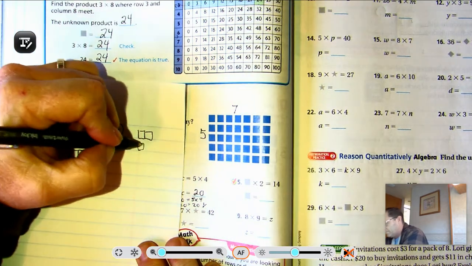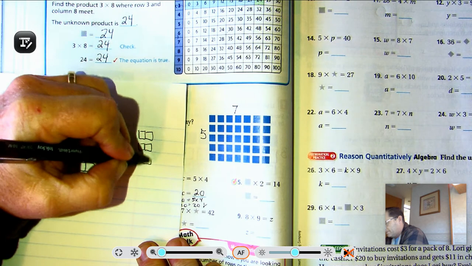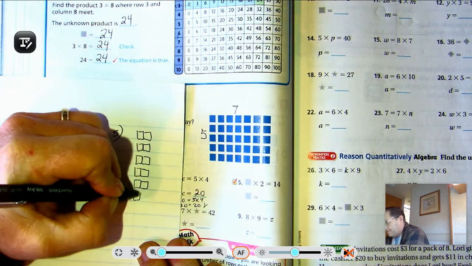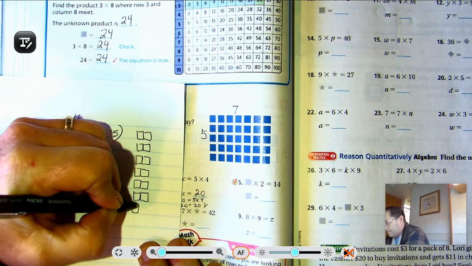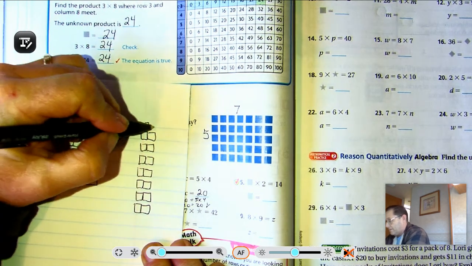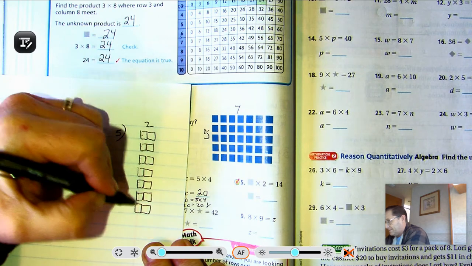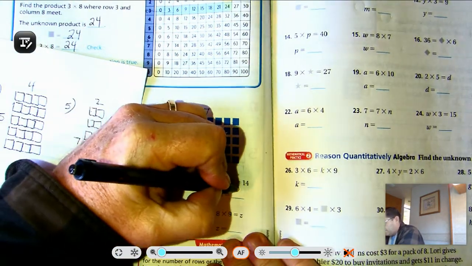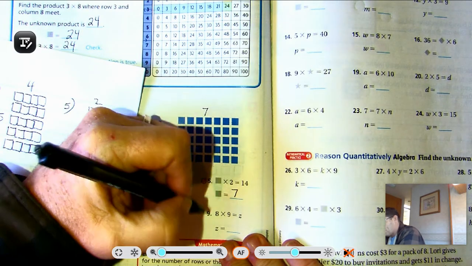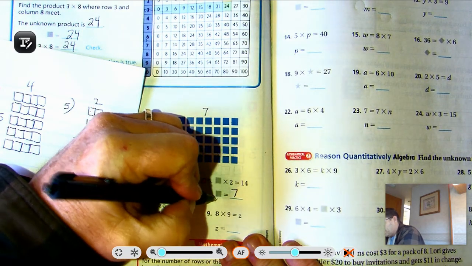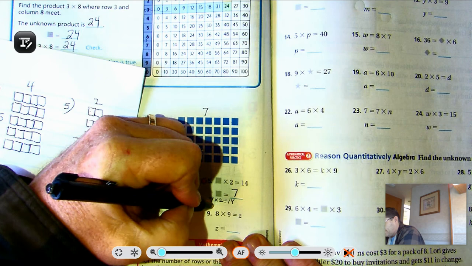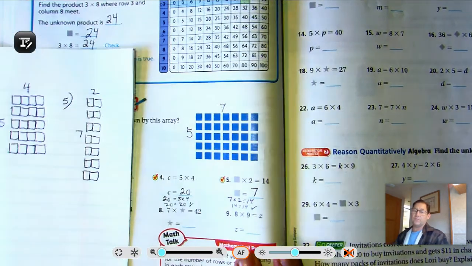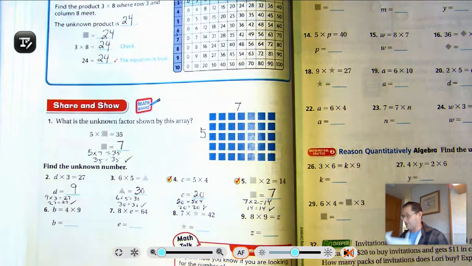So 2, 4, 6, 8, 10, 12, 14. 1, 2, 3, 4, 5, 6, 7. I have 7 rows of 2. So 7 times 2 equals 14. And 14 equals 14 is a true equation.